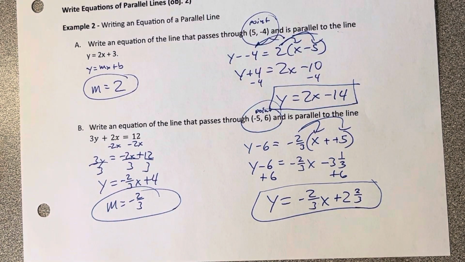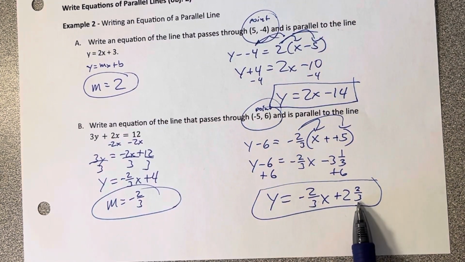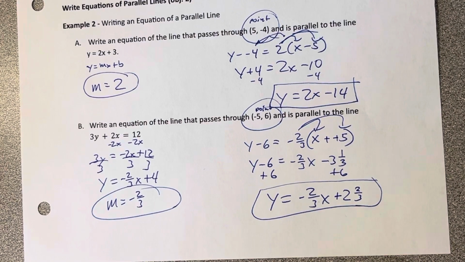So class, they could ask you a trick question, and it seems like I've seen this before. They'll say, hey, are these two lines parallel? And when you look at them, you realize, oh, I've got to get y by itself. You get y by itself and you're like, yep, same slopes. But it turns out they have the same y-intercept. Class, if they have the same slope and the same y-intercept, they are not parallel. They are the same line. So be careful. I've seen trick questions like that.